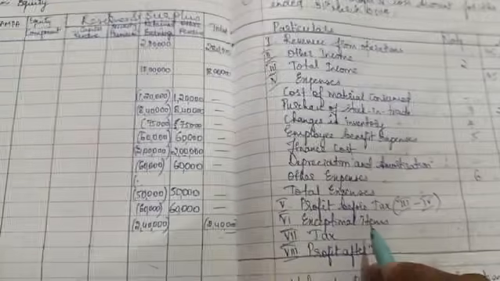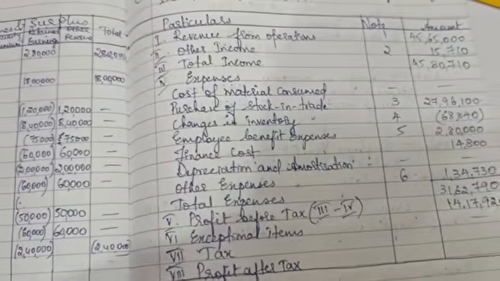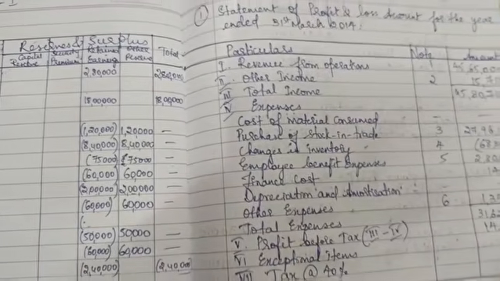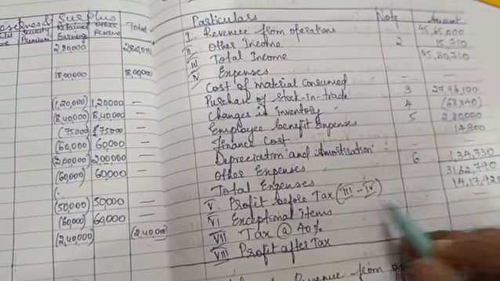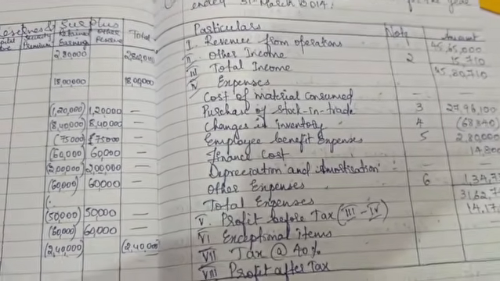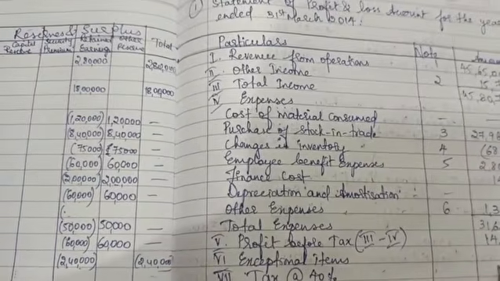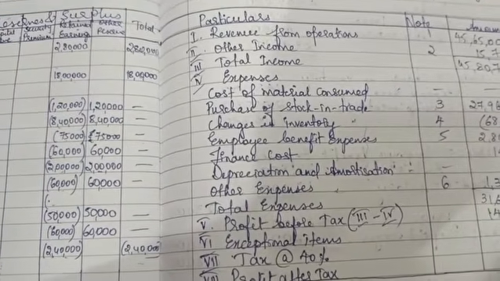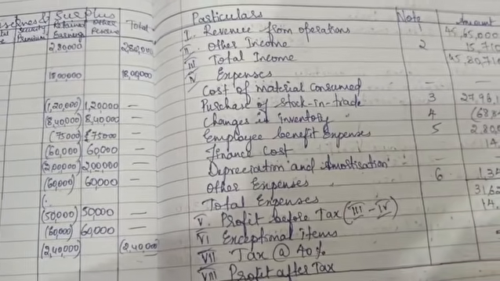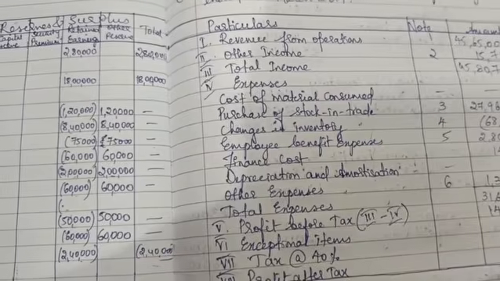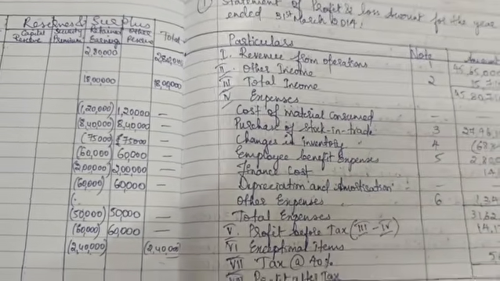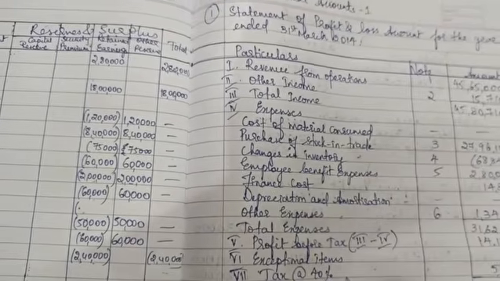Tax he has given in the question, 40% of tax we should calculate. Okay, at 40% he says. So on our total profit before tax 14,17,920, if you do 40% of that, that will come up to 5,67,168. Then finally now you should calculate the profit after tax value.